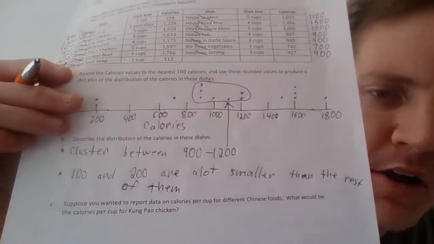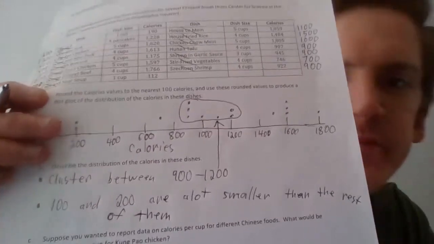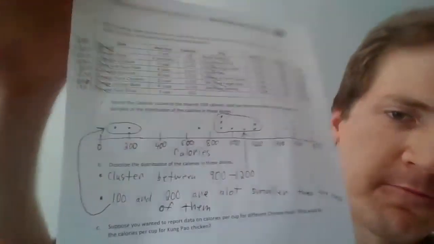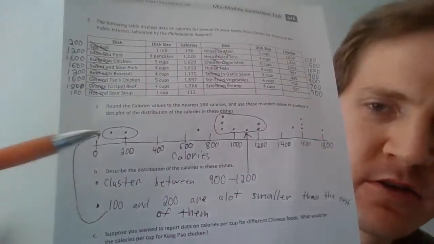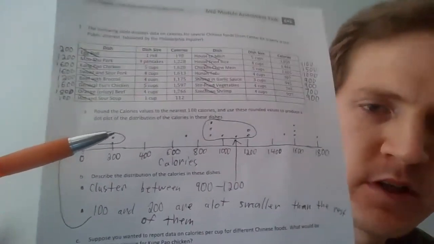I'll go ahead and circle those two, and draw an arrow so you know what I'm talking about. That's more what I'm getting at. These two seem to stand out as way smaller than the rest.